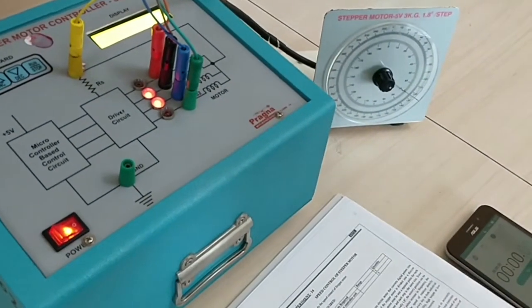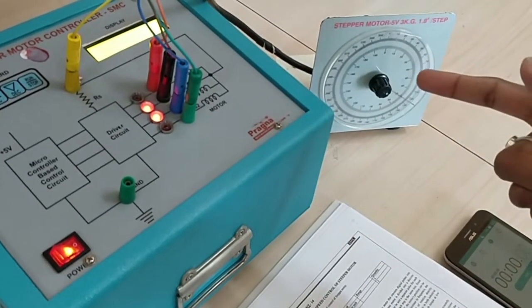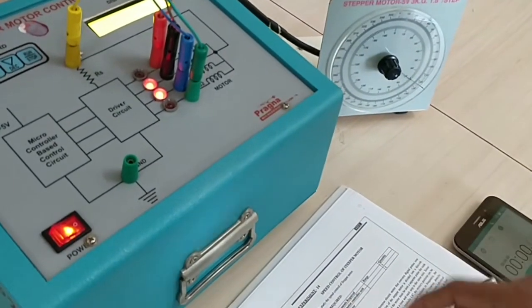So that's it, guys. This is speed control of stepper motor, experiment 14.